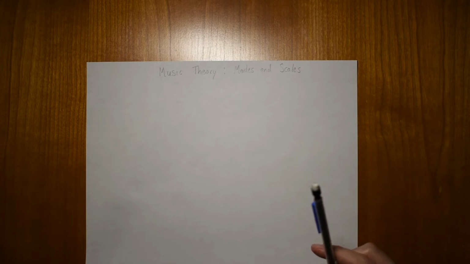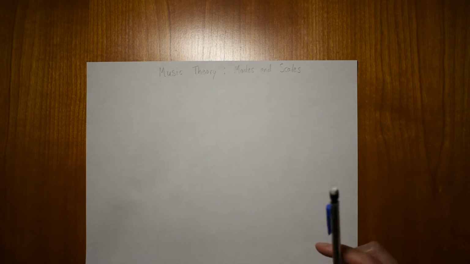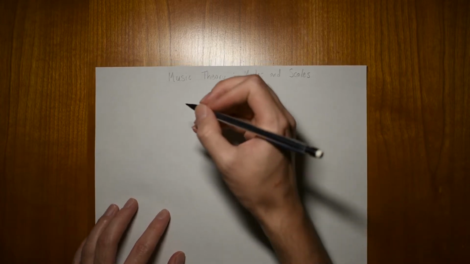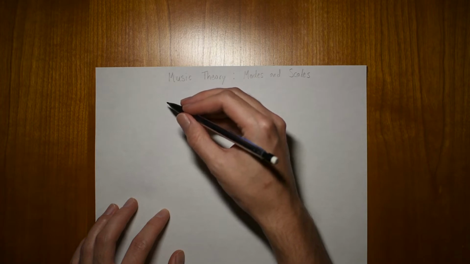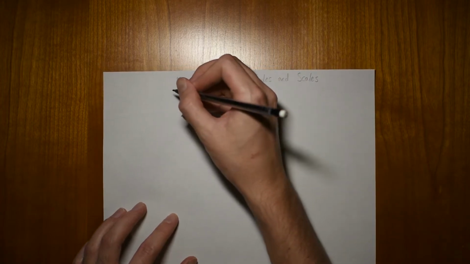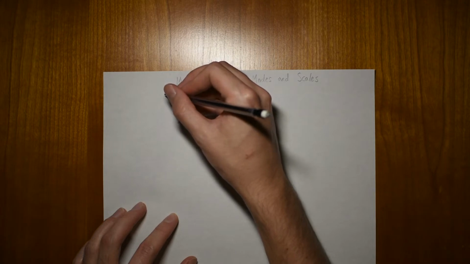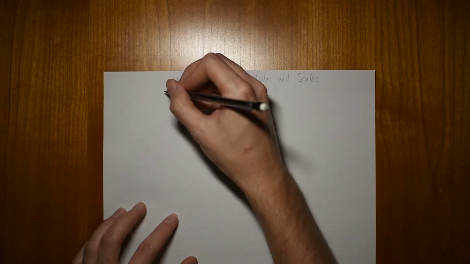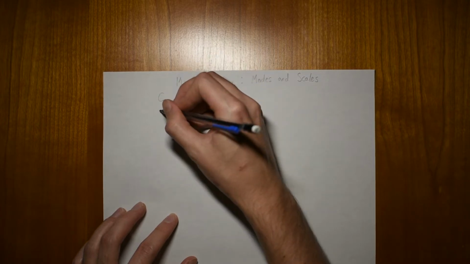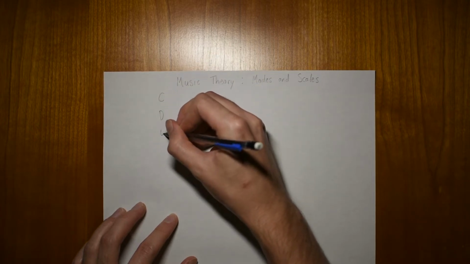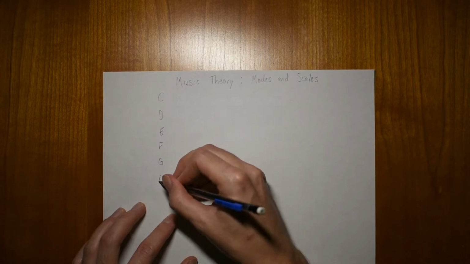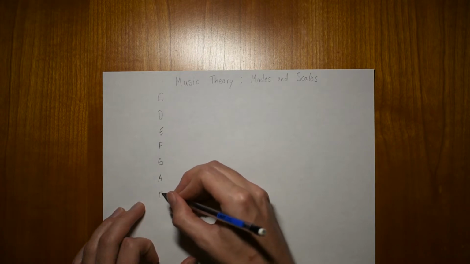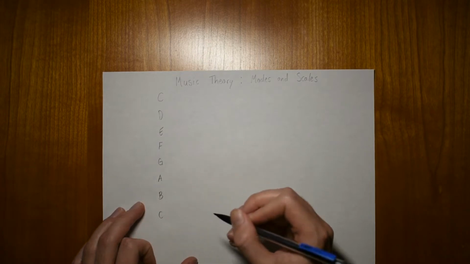Now, if you remember what we talked about last time, we introduced the musical alphabet. So, let's go and start by writing it out. And in this case, we're going to start with C instead of A. And we're going to go in ascending order going down here. So we're going to do C, D, E, F, G, A, B, and C.